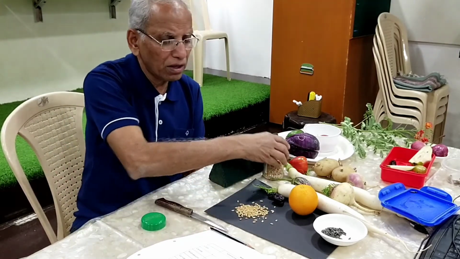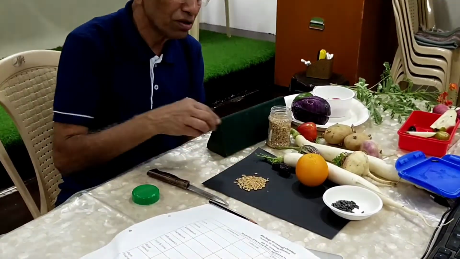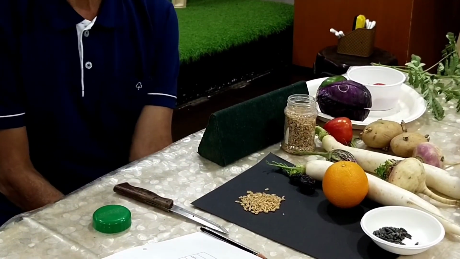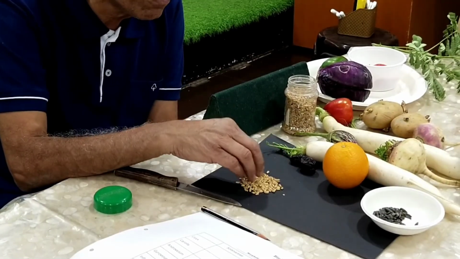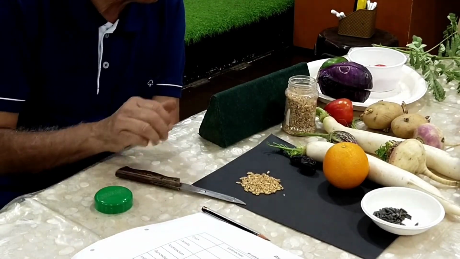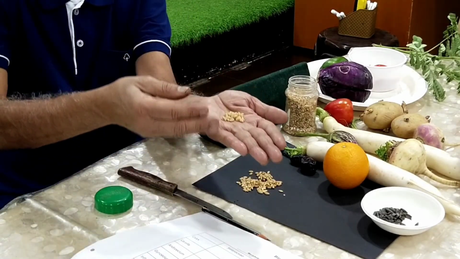What do you think? This wheat is what? Is it seeds? Is it fruits? Is it both? I'm asking a question. The answer is both. These are all one-seeded fruits.